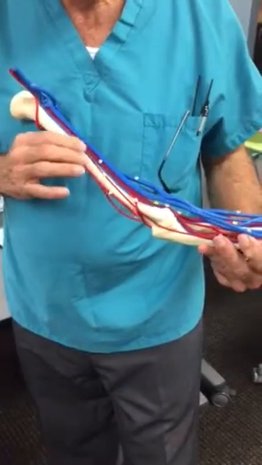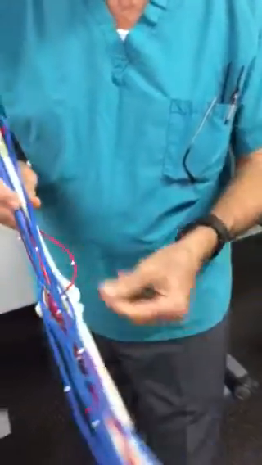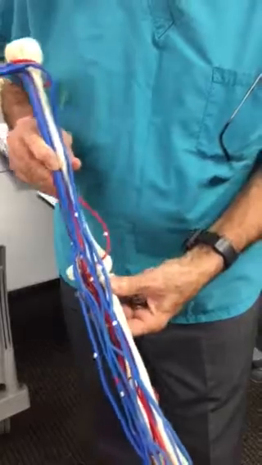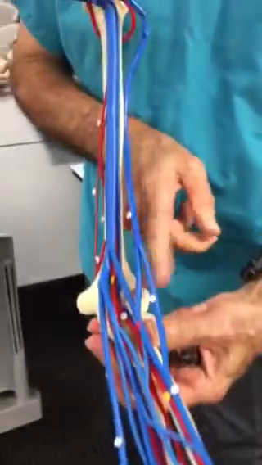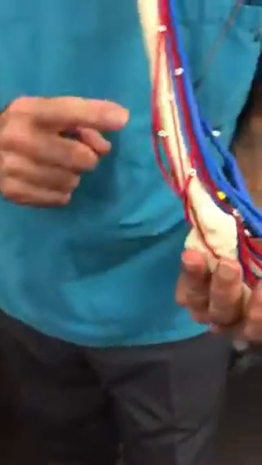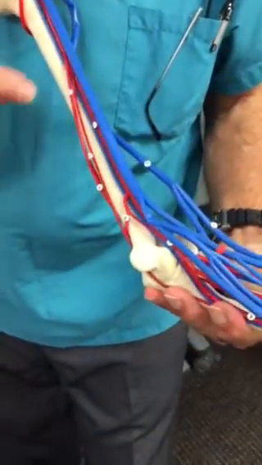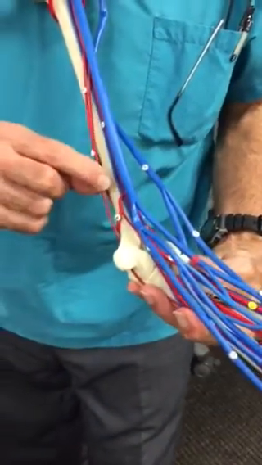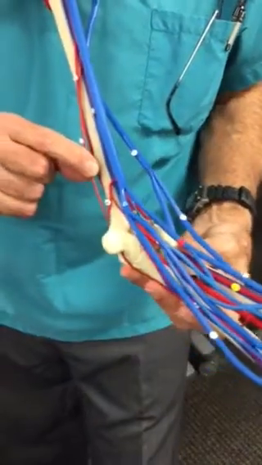Then the profunda brachii is going to break into the radial collateral, okay? It is going to accompany the radial nerve this way. This is the lateral side right here, and the middle collateral. Now the second branch of the brachial artery is this one right there. This is the superior ulnar collateral.